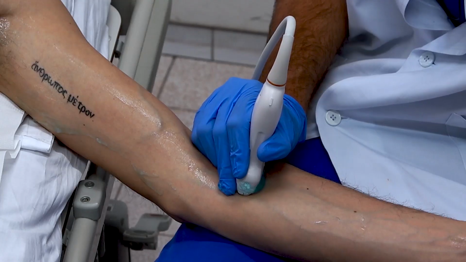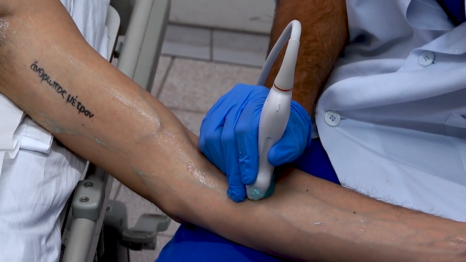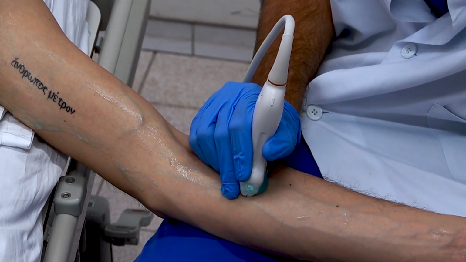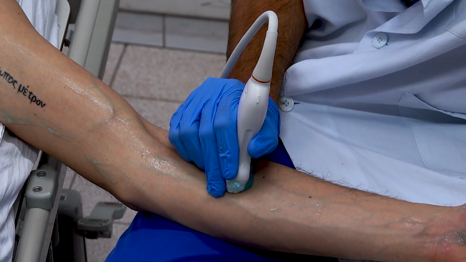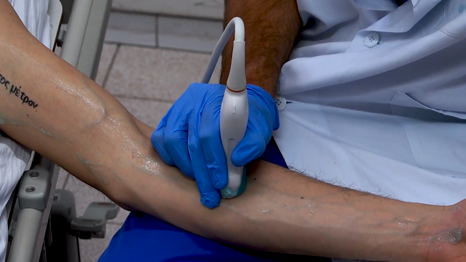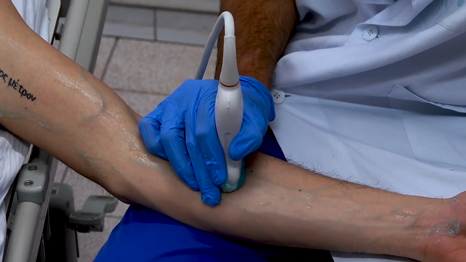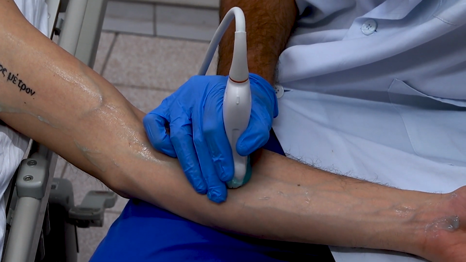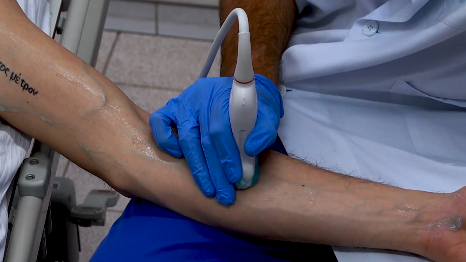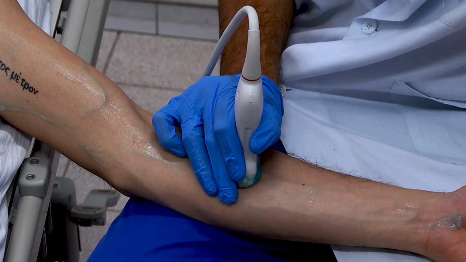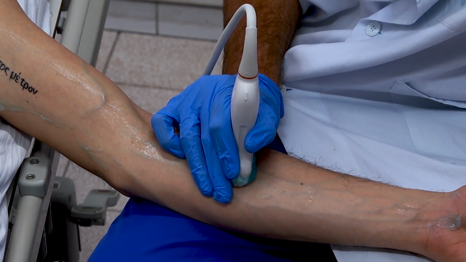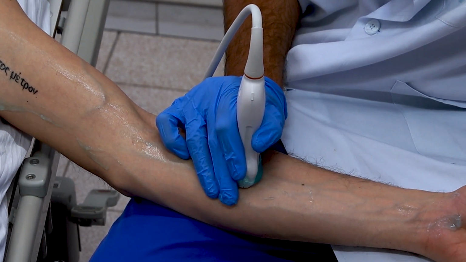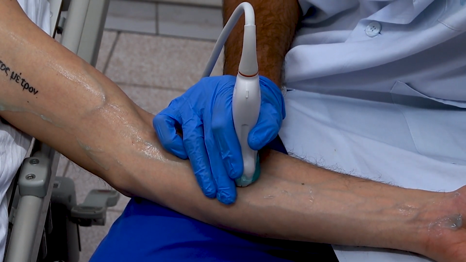The median nerve then penetrates the pronator and is located between the two heads of the pronator teres muscle, as you can see in this image. And this is a possible site of entrapment of the median nerve, mostly related to muscular hypertrophy.